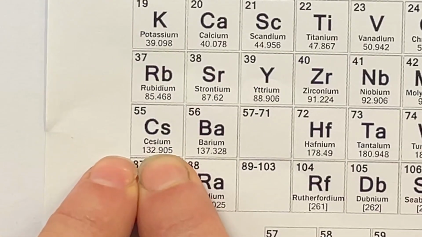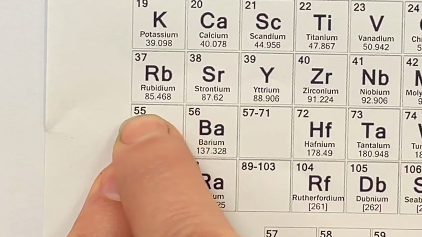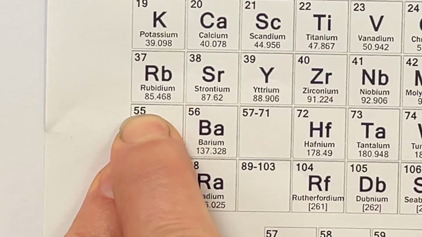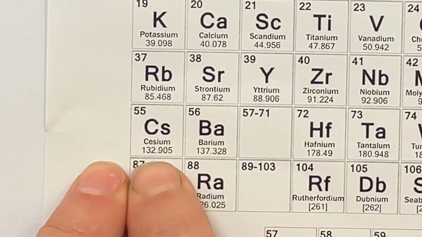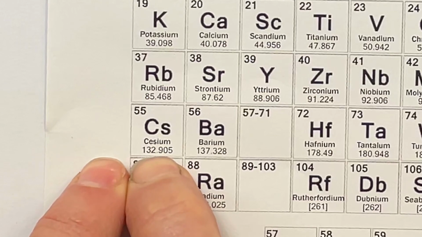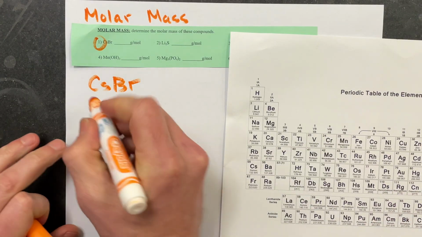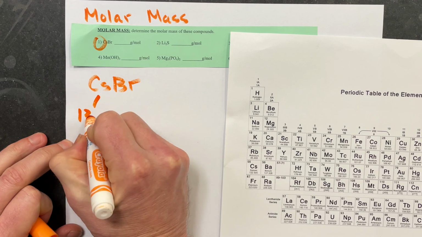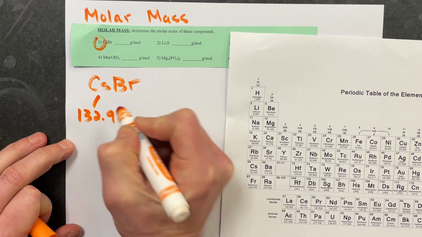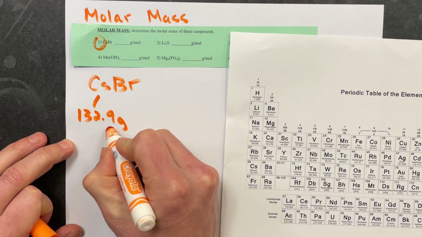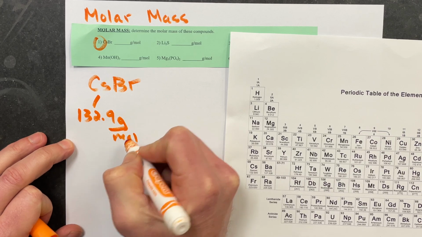We can see it has a molar mass. The molar mass is not the atomic number. This is the number of protons. The molar mass is this bottom number, 132.9. So for cesium, I would write down this is 132.9, and that is grams per mole.